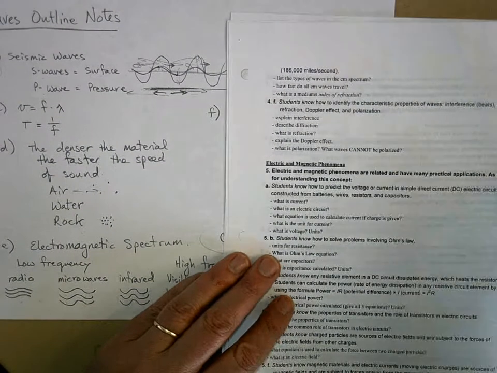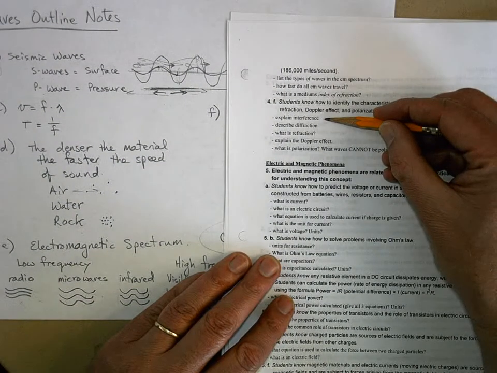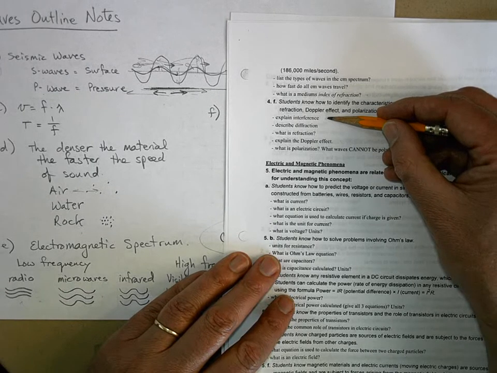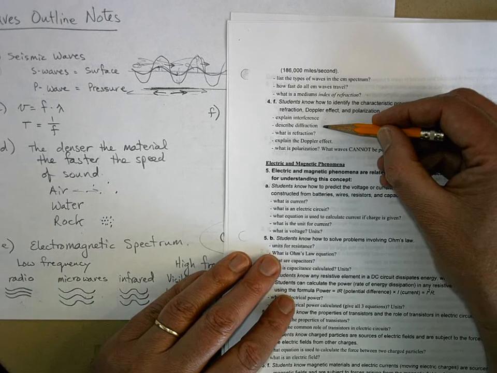We've got interference. I want to explain what interference is. That's the way the amplitudes of waves add. If they add together, you have constructive interference. If they cancel each other out, then you have destructive interference. Diffraction, that's the bending of waves around a barrier.